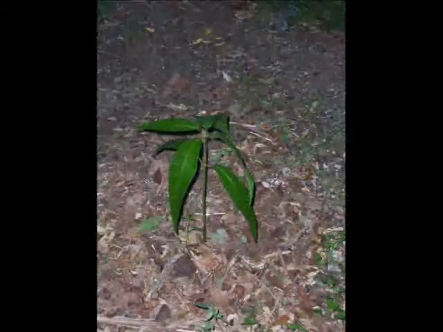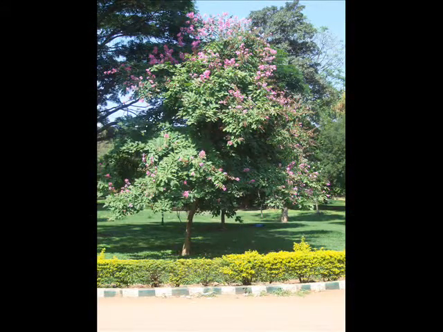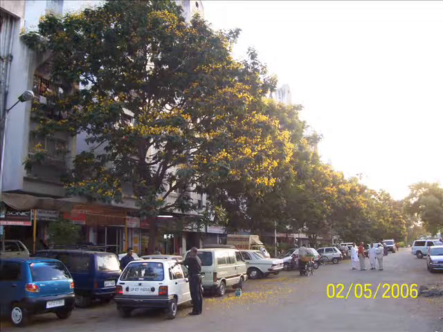Now we saw how a sapling becomes a tree. Here we get some doubts and questions, like how a tree grows to this height.